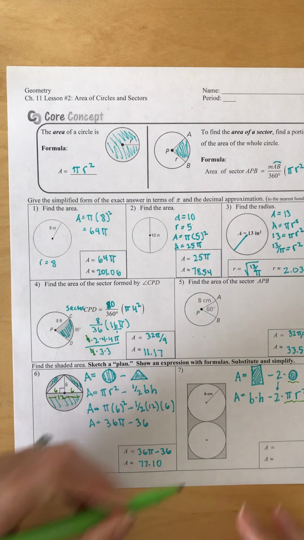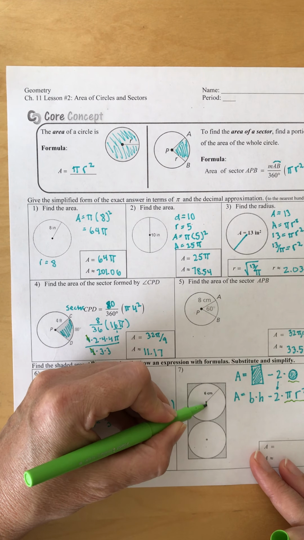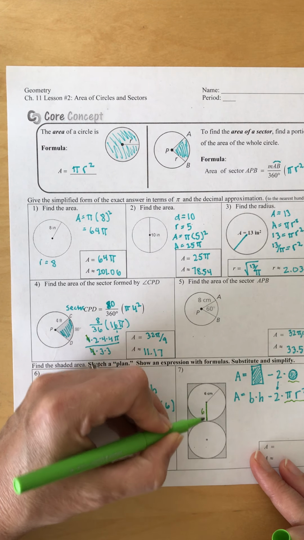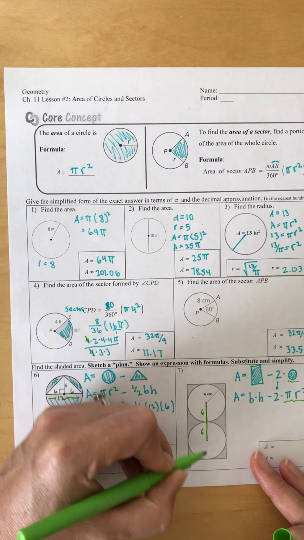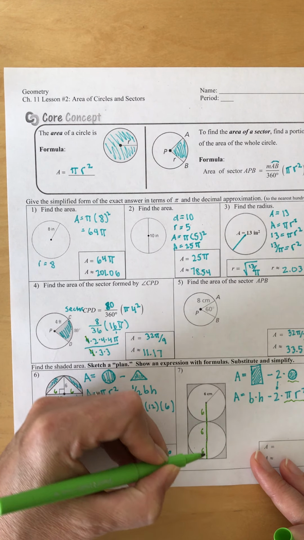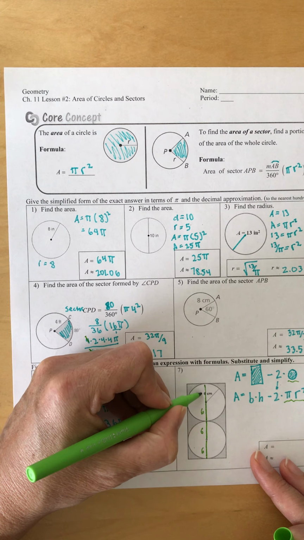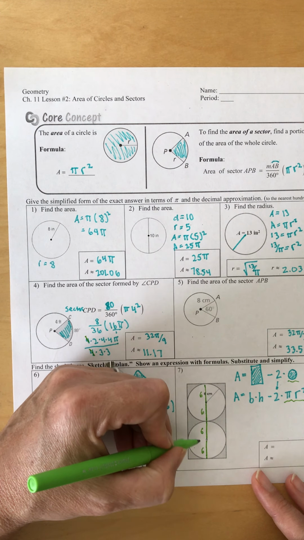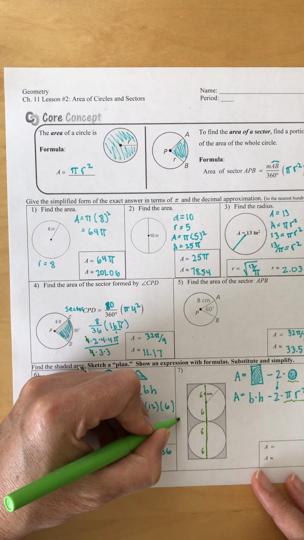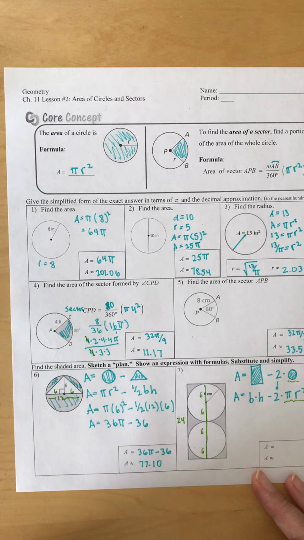So if you know that the radius of the circle is 6, then that length is 6, this length is 6, this length is 6, and that length is 6. So it looks like I have 4 6s for the height of the rectangle. And then how many 6s for the width?